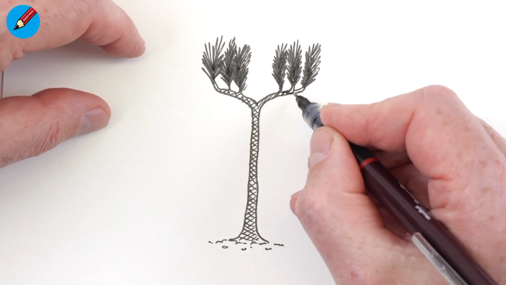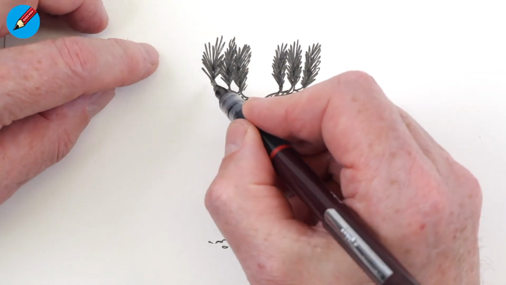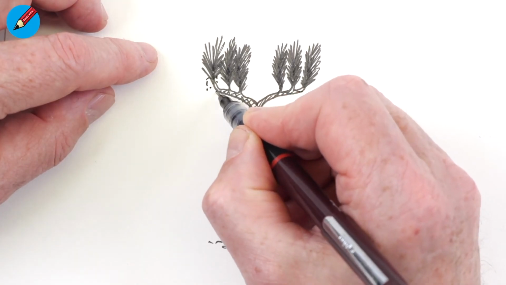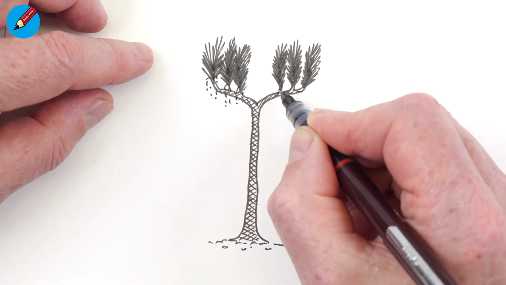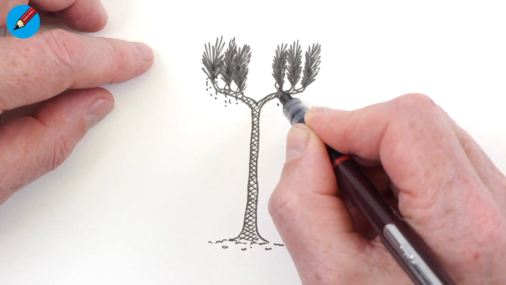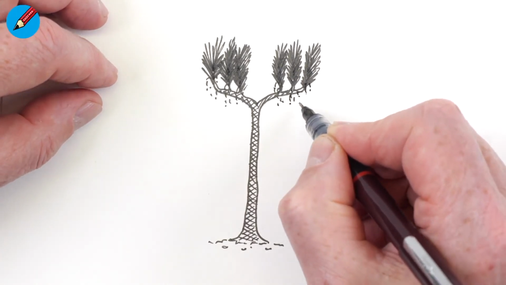And we need to get more into the branch there on that side. And then we're just going to get a few bits of sort of bits hanging down. So these could be fruits or something like that, and old dead leaves. Probably fruits hanging down like that.